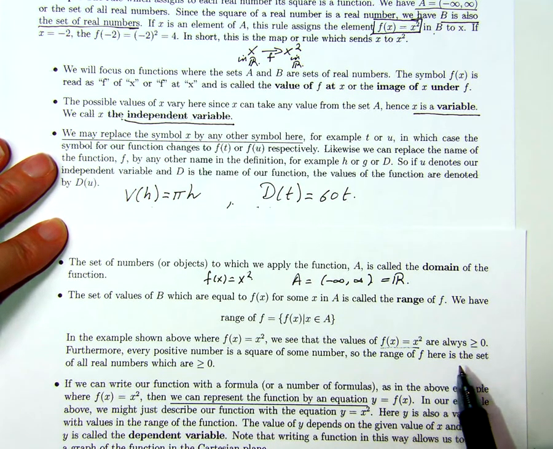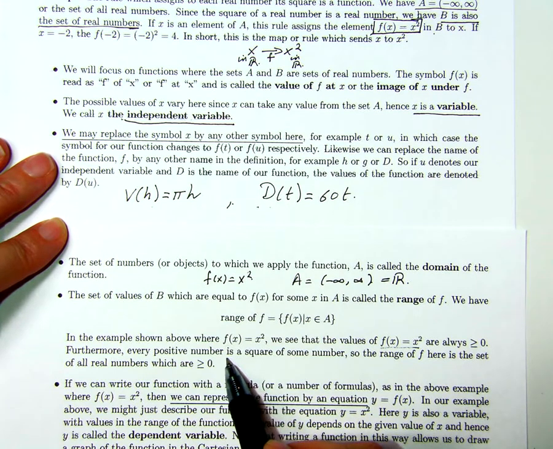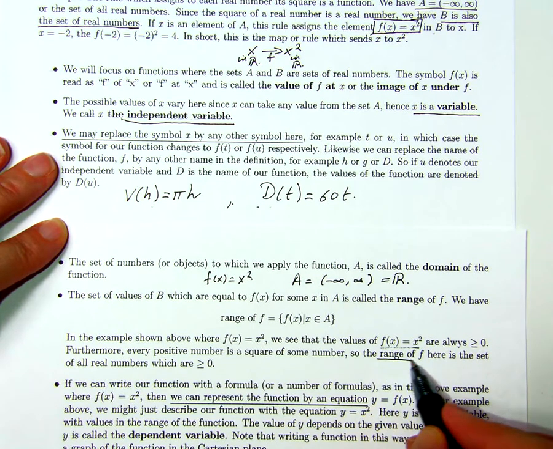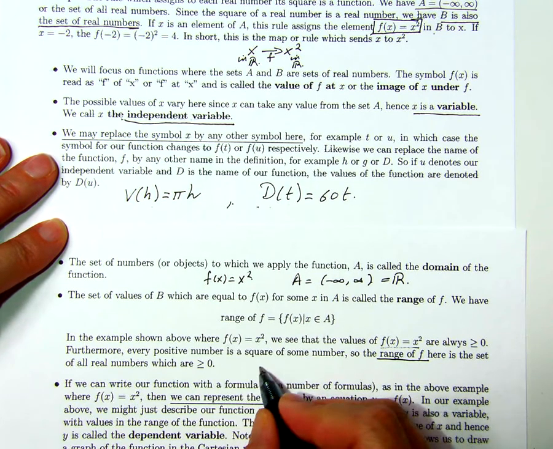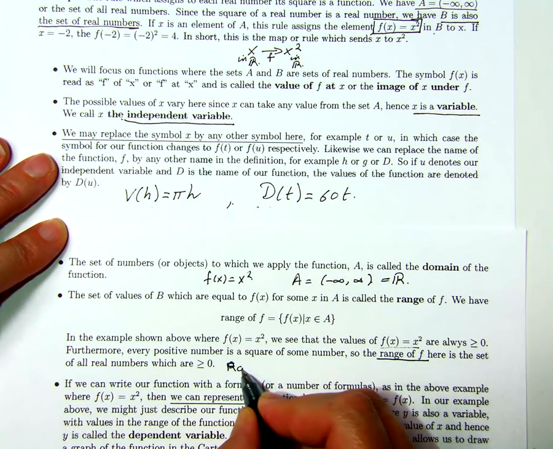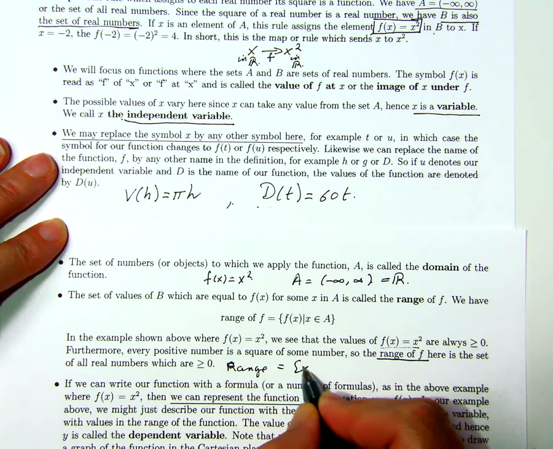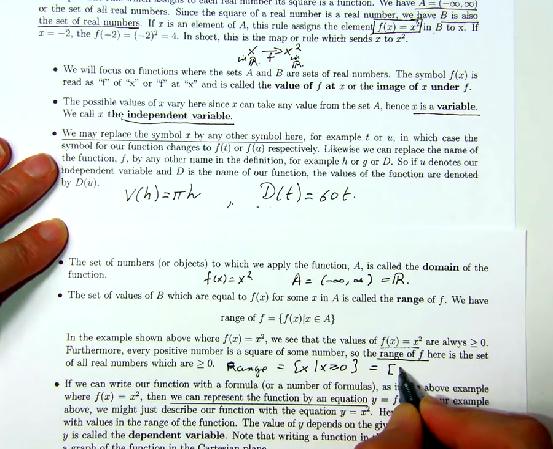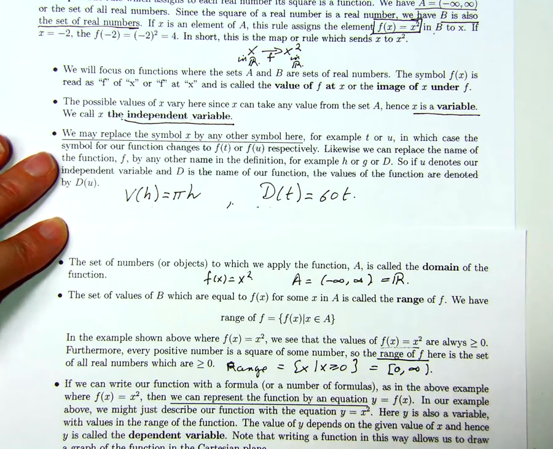And also, every positive number is the square of some number, because we can always take its square root, and then it's the square of that positive number. So the range of f here is the set of all real numbers which are greater than or equal to 0. So if f of x equals x squared, then the range is equal to the set of x such that x is greater than or equal to 0, or I might also indicate that in interval format from 0 to infinity, including 0.